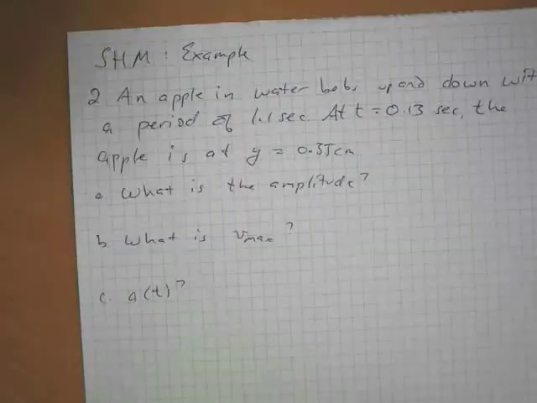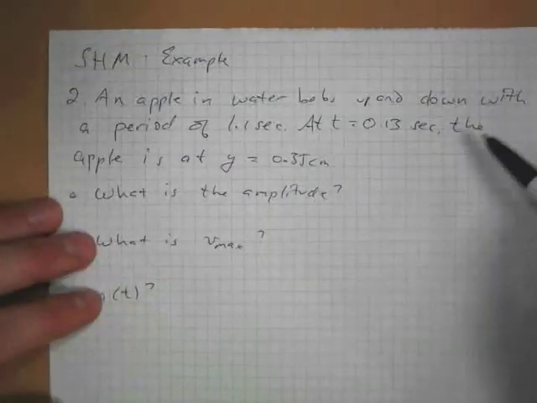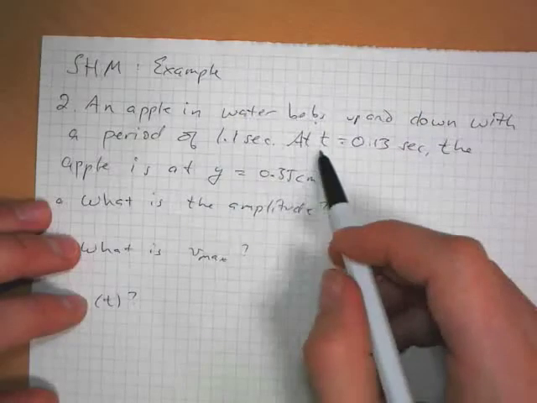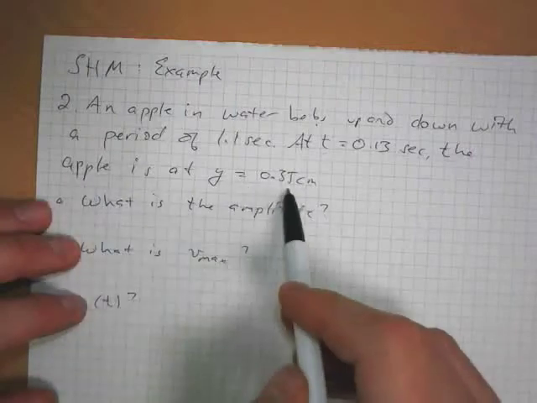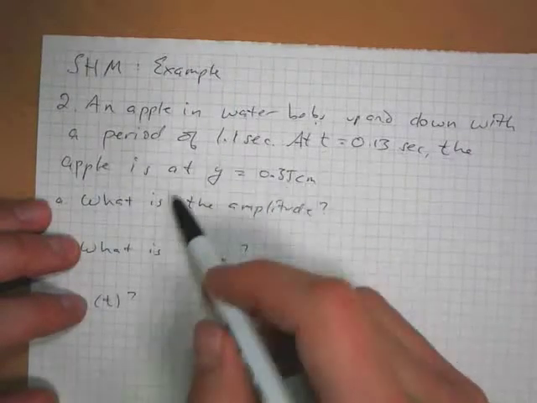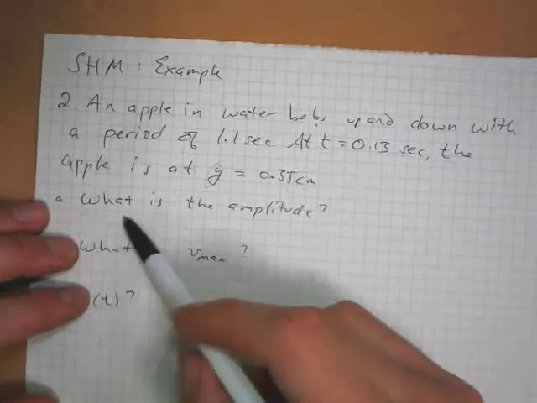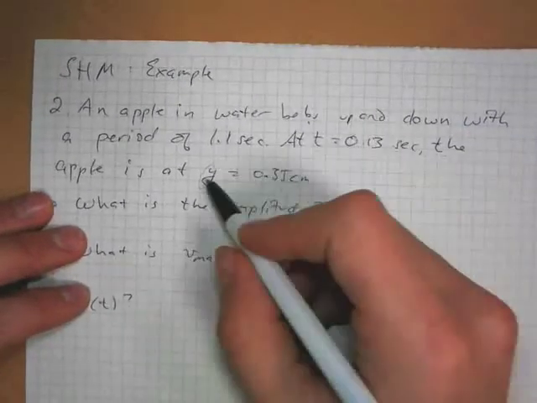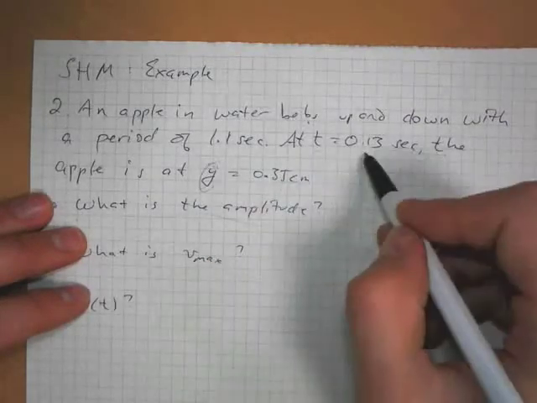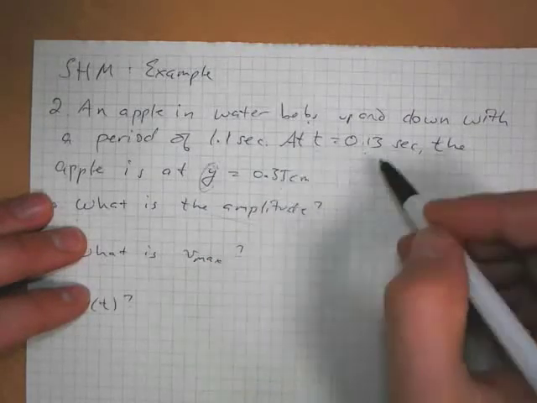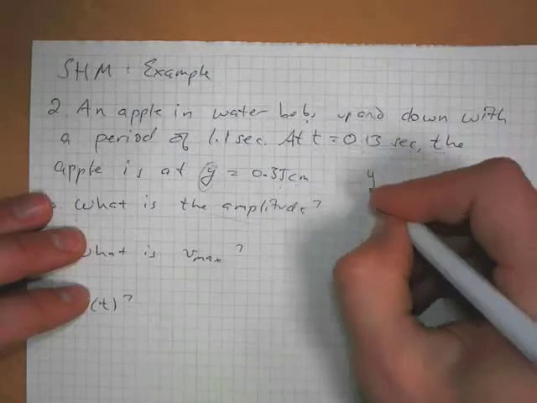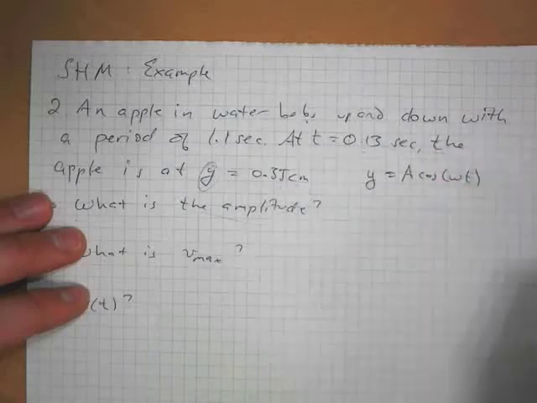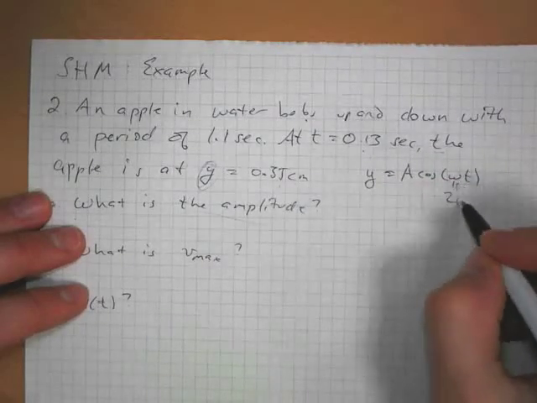Taking another example here, say you've got an apple in the water and it bobs up and down with a period of 1.1 seconds. At t equals 1.3 seconds, the apple is at y equals 0.35 centimeters. Since it's going up and down, I'm using y instead of x here. What is the amplitude? Since we're vertical, we can say y equals a cosine omega t, and remember omega is 2 pi over period.